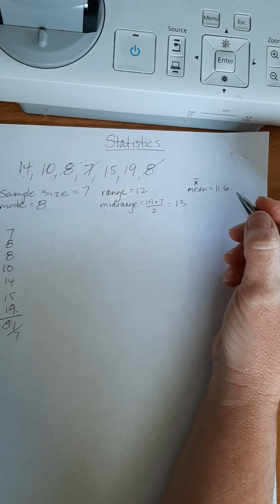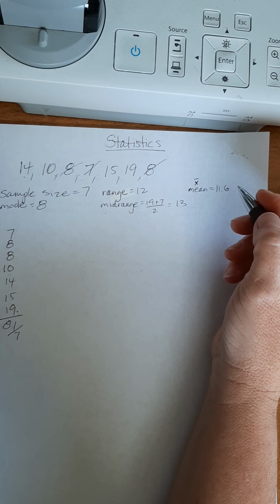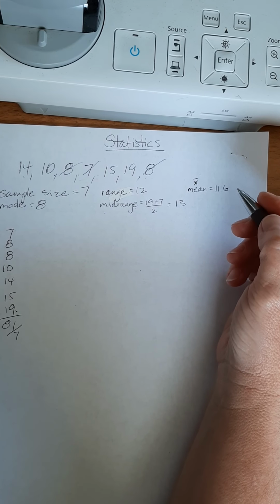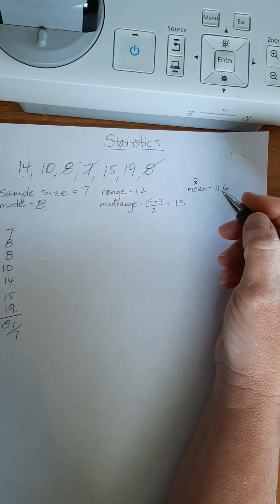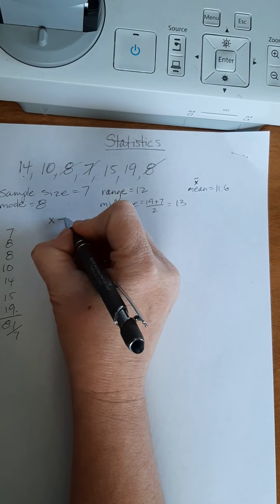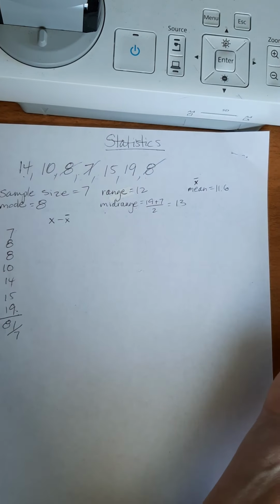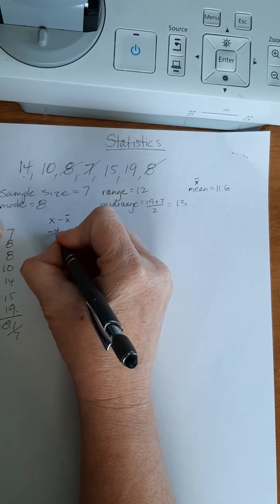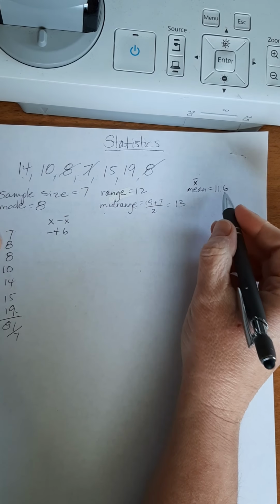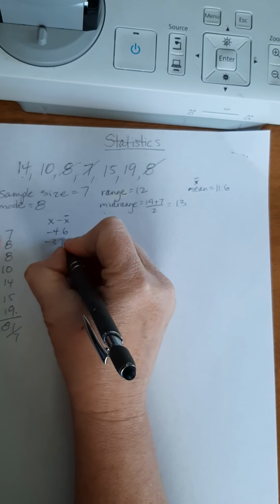So then that leads us to where we need to find sum of squares, variance, and standard deviation, followed by z-scores. Remember, your first column is x minus the mean, or average. So 7 minus 11.6, negative 4.6. 8 minus 11.6, negative 3.6.